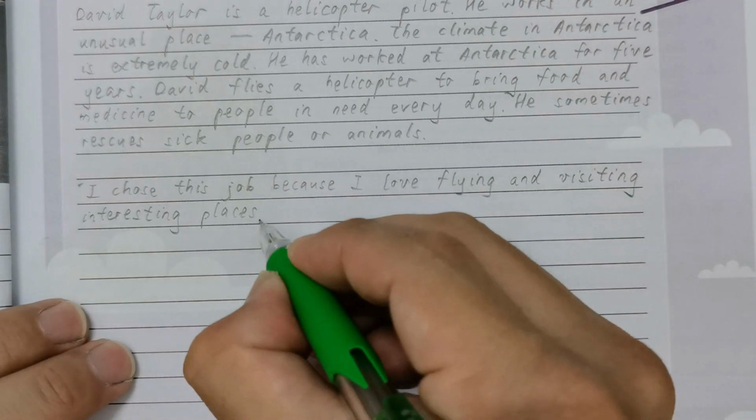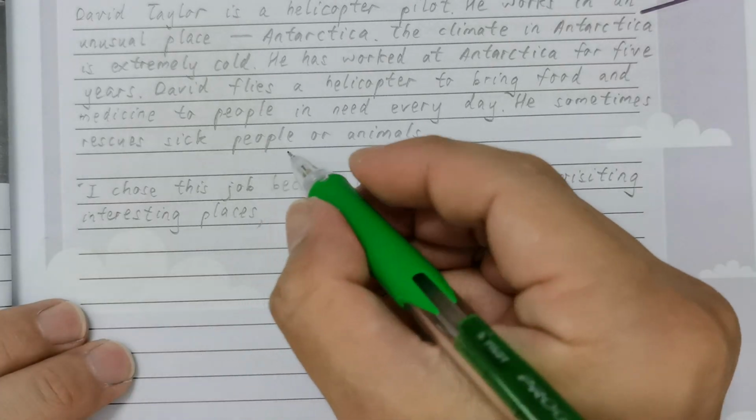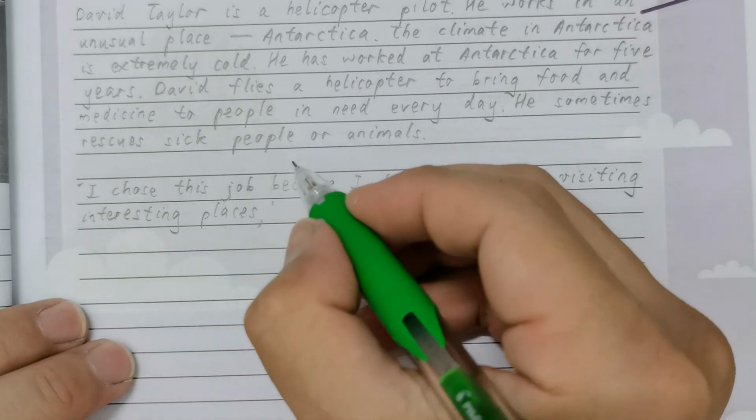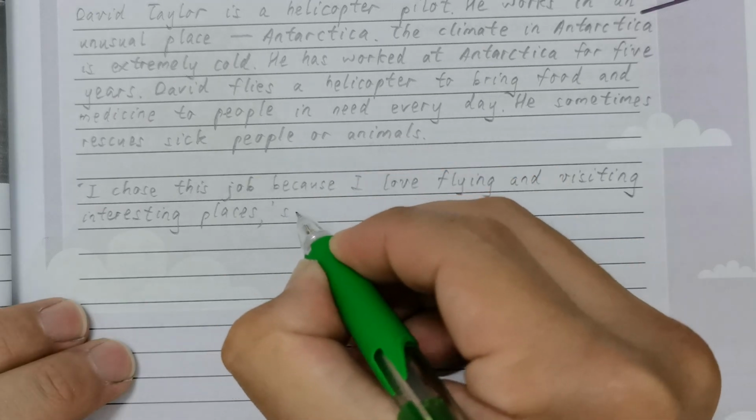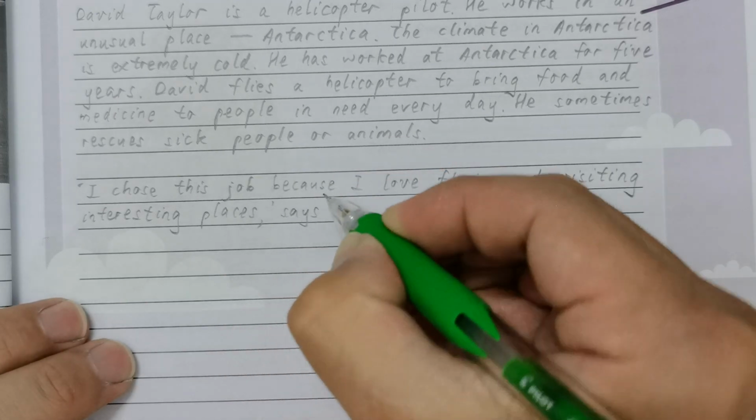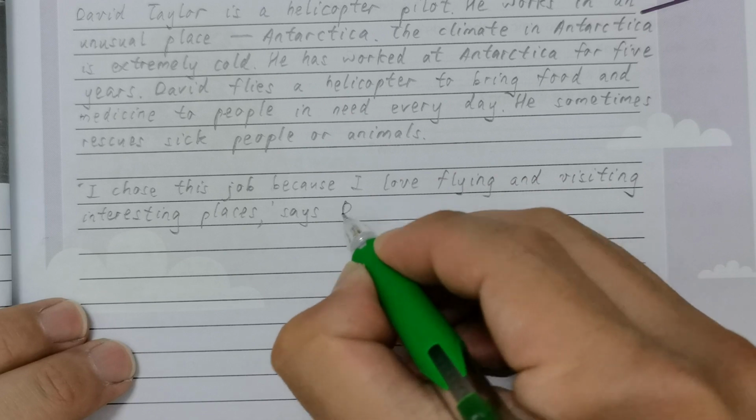Note that this is a comma and not a full stop. Then inverted commas, says David.